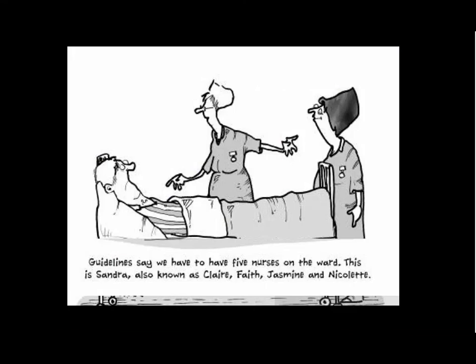This is another cartoon. I wanted to crack another joke. Guidelines say that we have 5 nurses on the ward. This is Sandra, also known as Claire, Faith, Jasmine, and Nicolette. And the idea here is sometimes the guidelines can be ridiculous, but if you want your paper published, you want to stick to them. And you can laugh over it, but whatever. But you got to follow the guidelines.